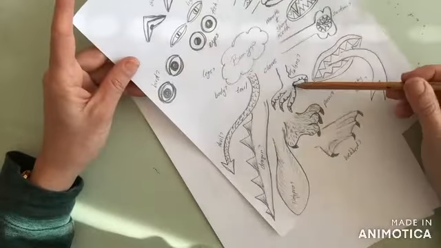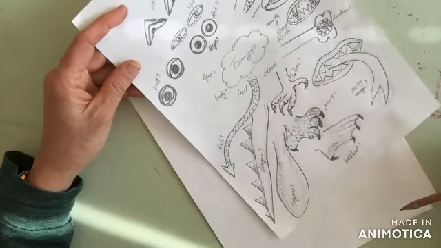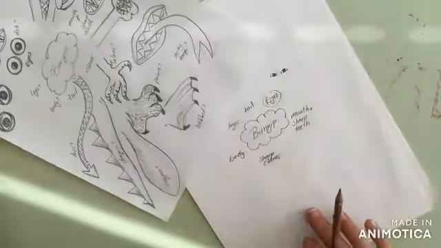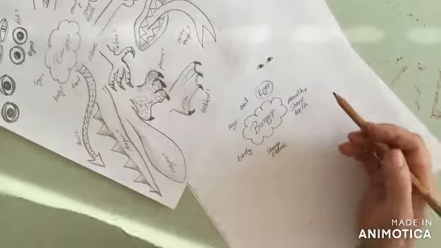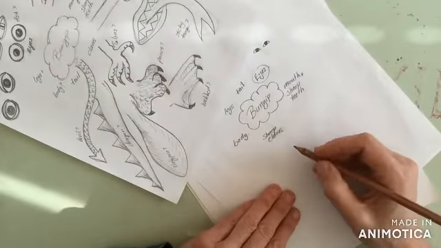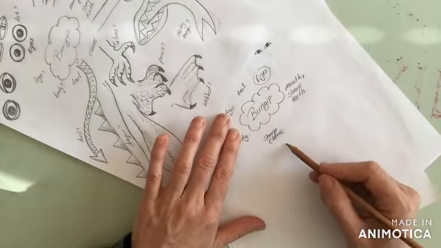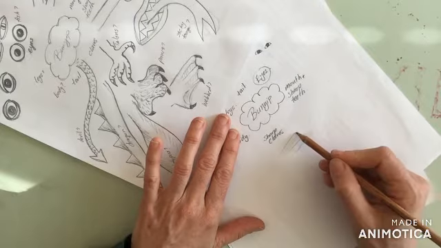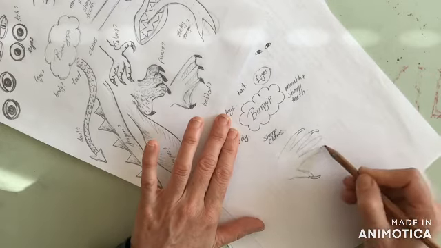And the same again with the claws. Try drawing 3 different types of claws down here. So I could go, I've done already those ones there, but I could also go almost like a hand, a human handy type, and put long claws on it. Big pointy claws.